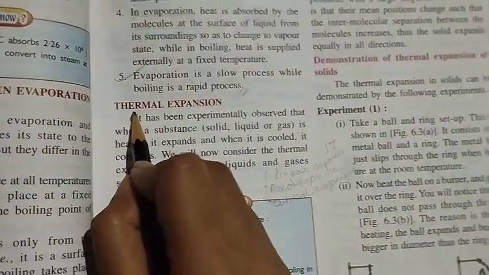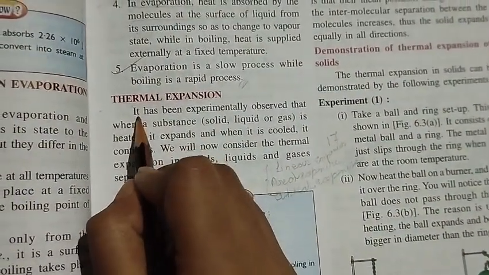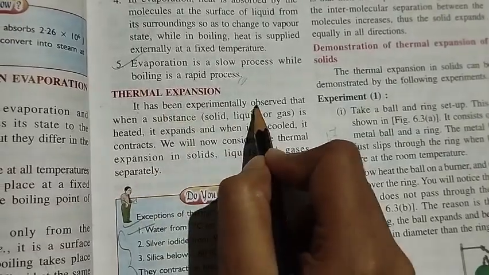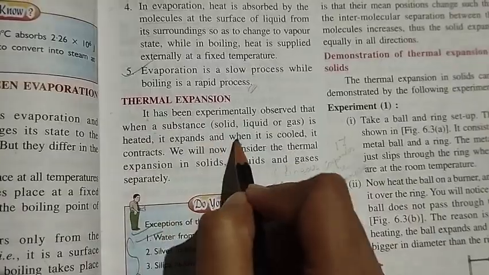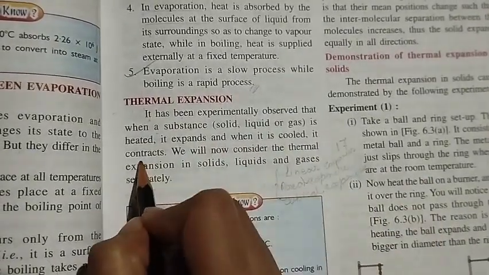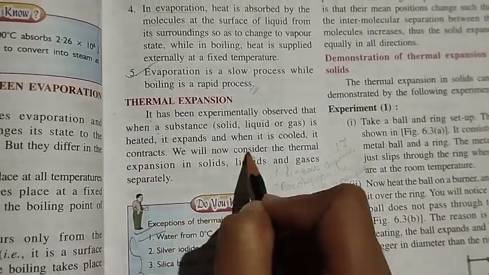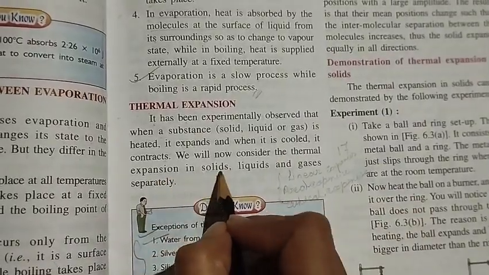What is thermal expansion? Now, it has been experimentally observed that when a substance is heated, it expands, and when it is cooled, it contracts. We will now consider the thermal expansion in solid, liquid, and gas separately.